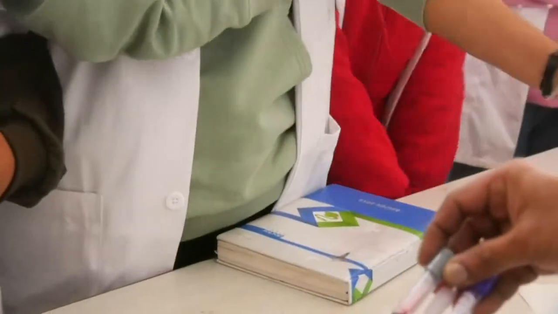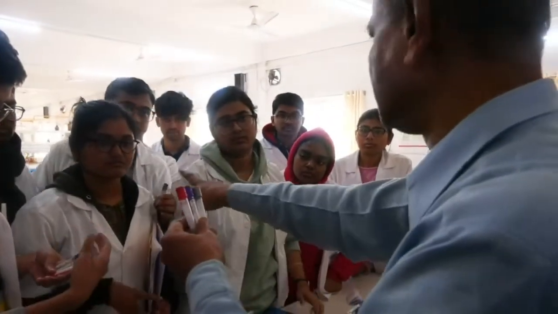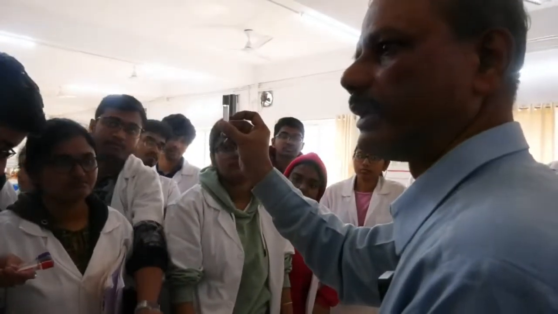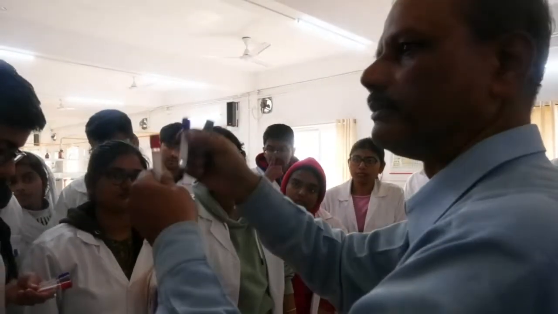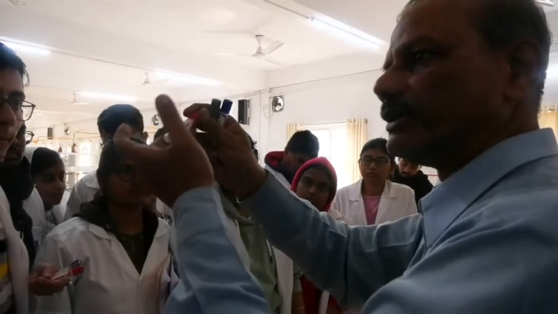So these are the three types of vials. I will discuss in detail in the next class as you raise this issue. Just to save time, I am telling you, this grey colored tube is for blood glucose. This is for EDTA, and this is for clot, that is the plain vial. It can be used in the plain vial.